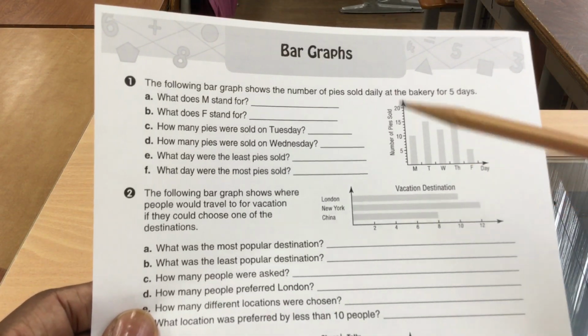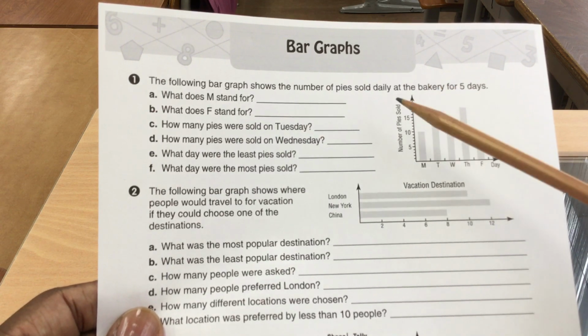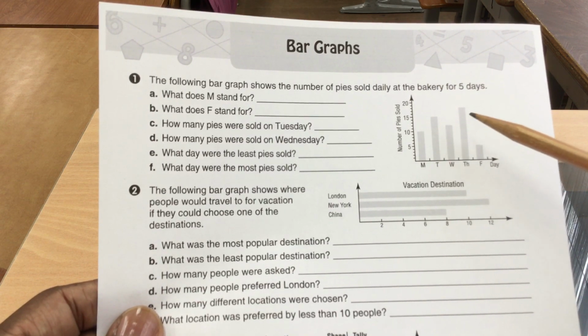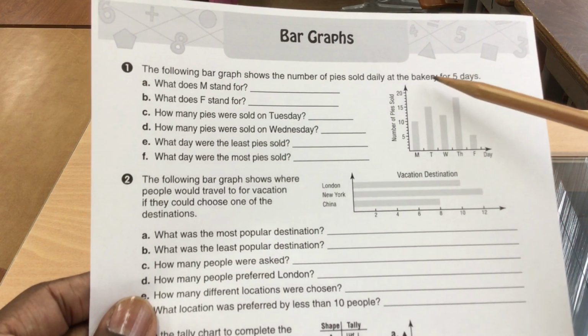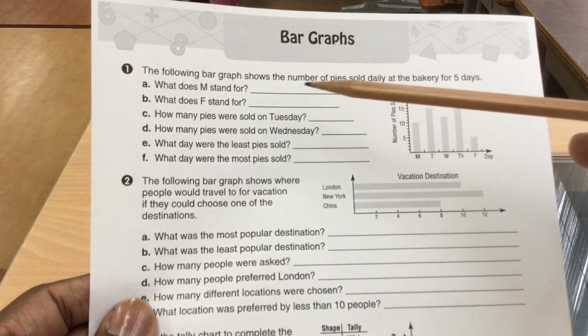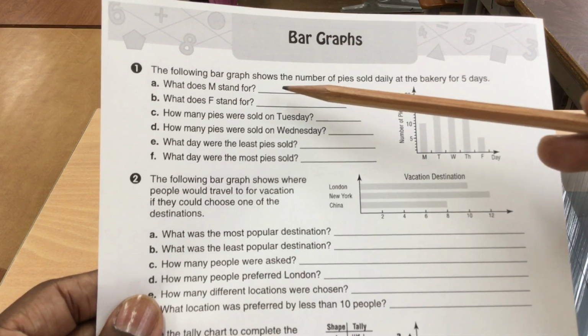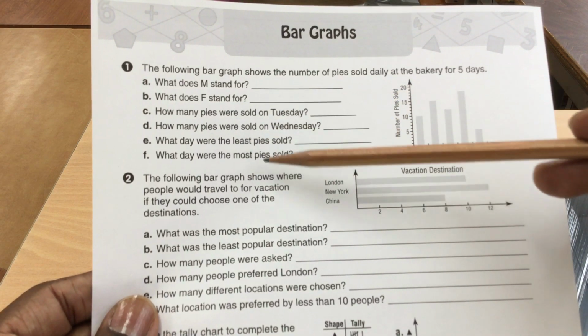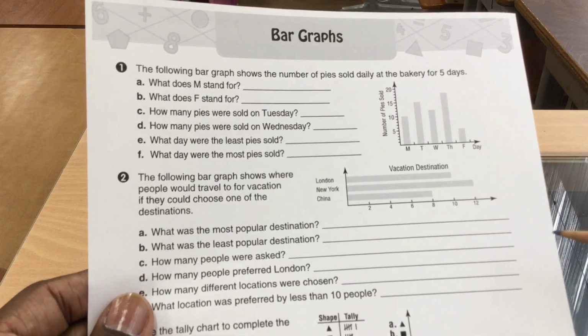it says, the following bar graph shows the number of pies sold daily at the bakery for 5 days. Here's the bar graph you're going to use for part 1. And you're going to use this to answer A through F. We'll do one together.